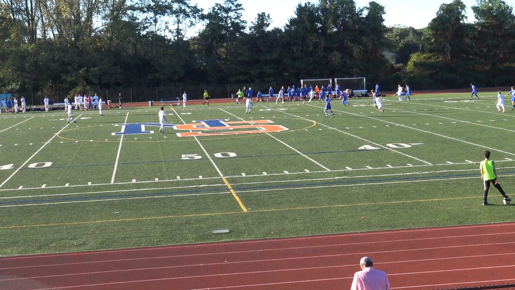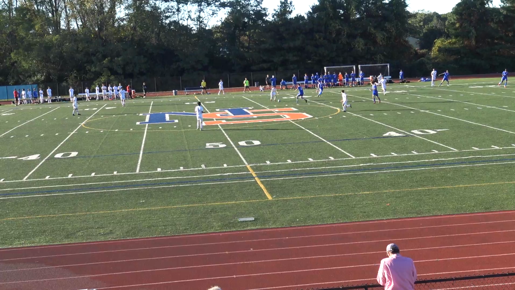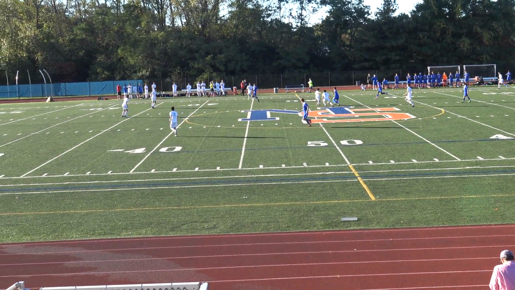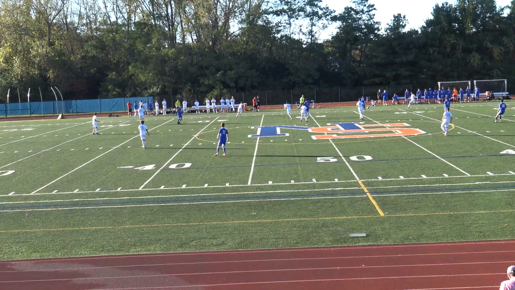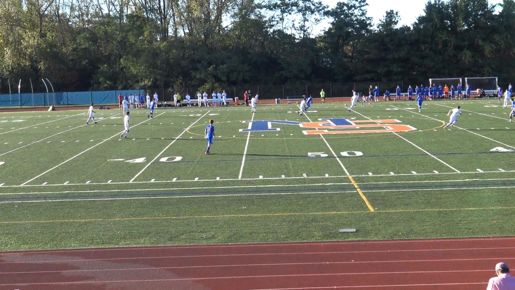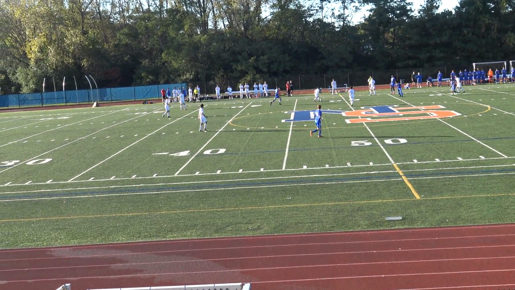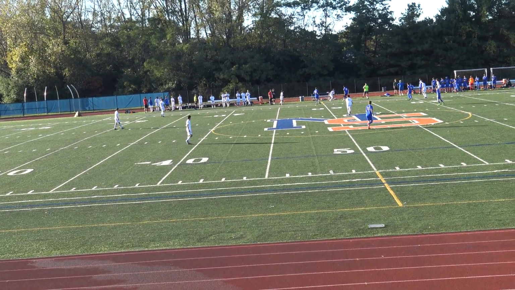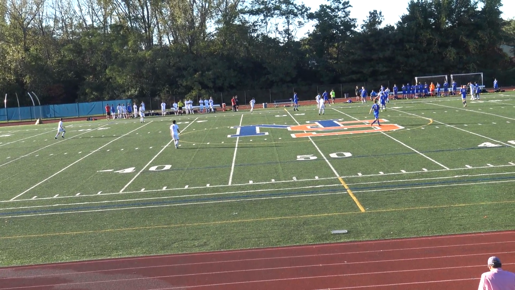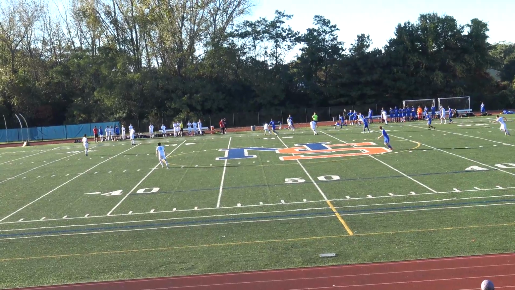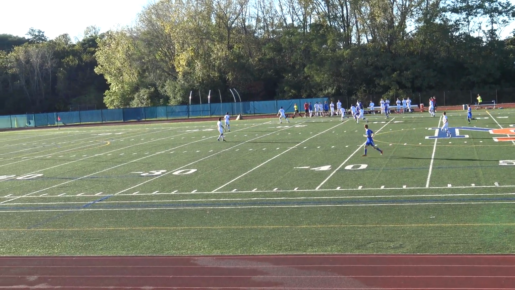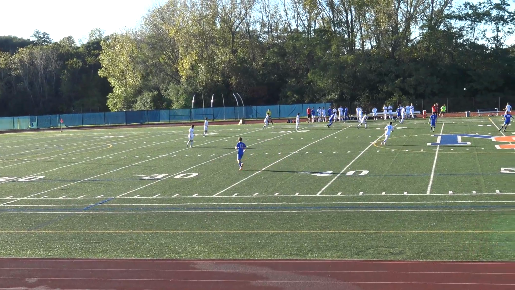Jacob sends it back to Matt. 27 takes it away. 7 to midfield. Go assume your position. That's Matt to Manuel. Manuel up the side. Got taken away. Newton South down the right side. 27 in front of the Brookline bench.